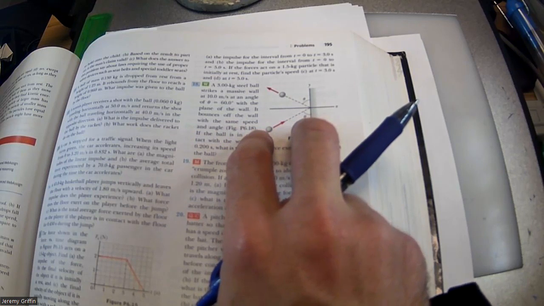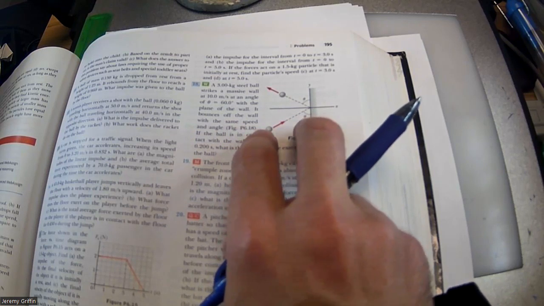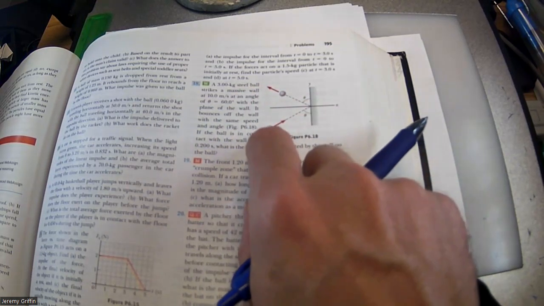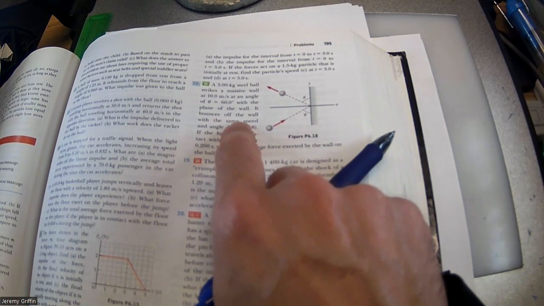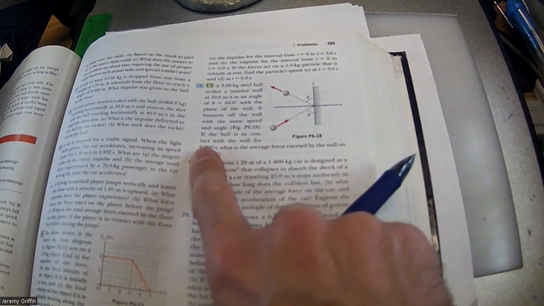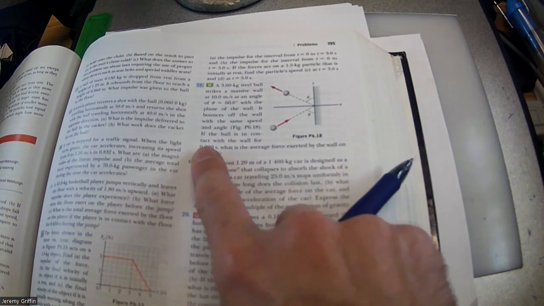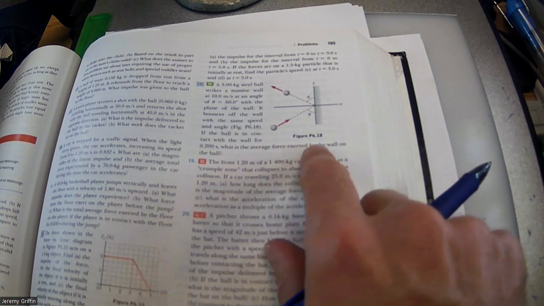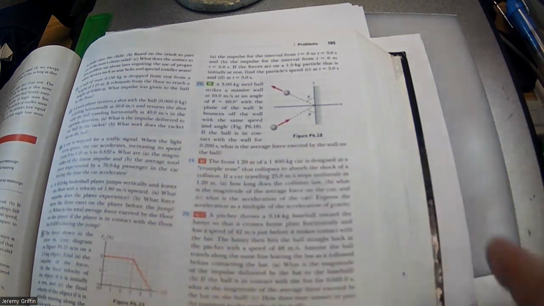Perfectly elastic. How do you know it's perfectly elastic? Because the kinetic energy after is equal to kinetic energy before, because the same speed, right? The ball is in contact with the wall for this tiny time interval, 0.2 seconds. Okay? It's approximately human reaction time. What is the average force exerted by the wall on the ball?